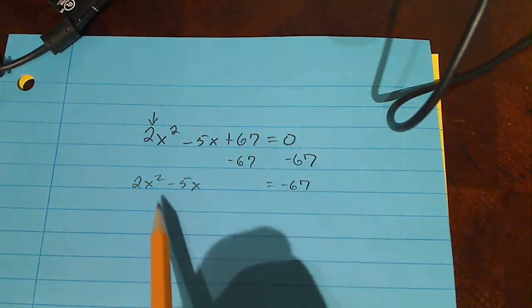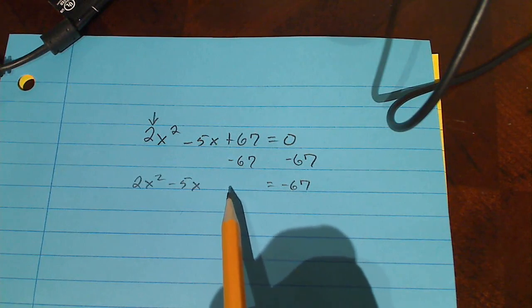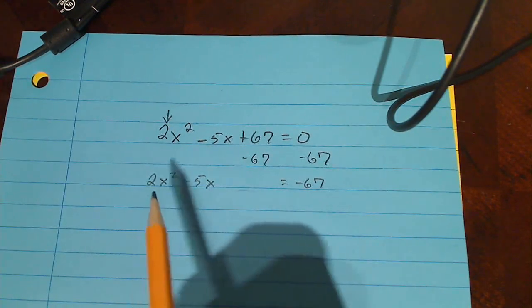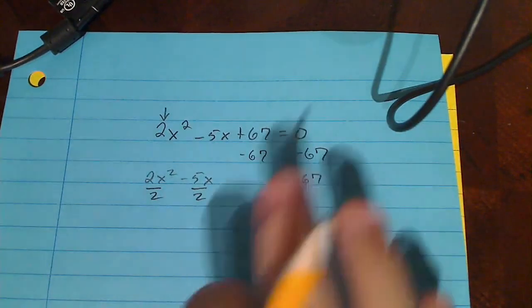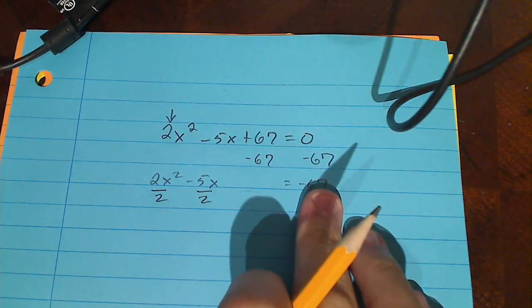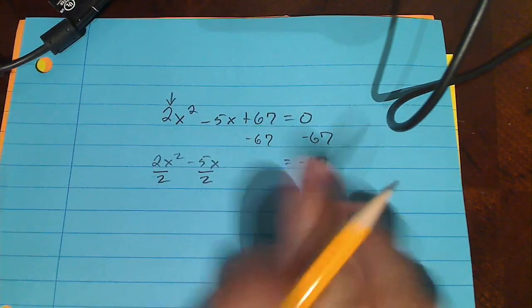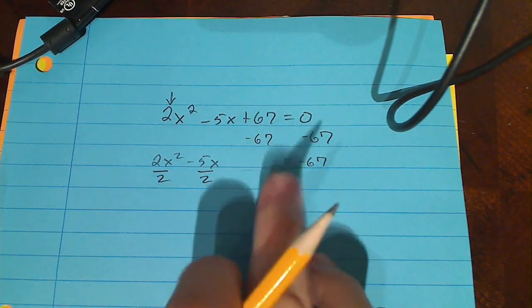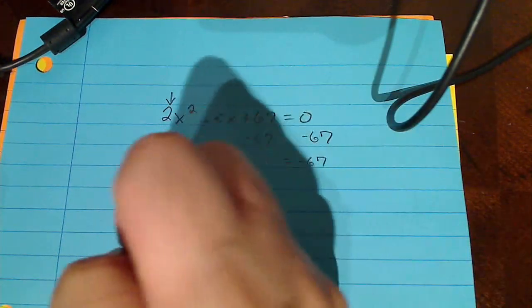Now notice I didn't make a new spot here yet, and the reason why was because of this 2. So what I'm going to do before I create a new spot is divide everything here by 2. I'm not going to do the negative 67, just so that you know, okay? That comes in a solving phase. So I'm only going to complete the square to show you what this is going to do here, okay? Especially since there's going to be a fraction involved.